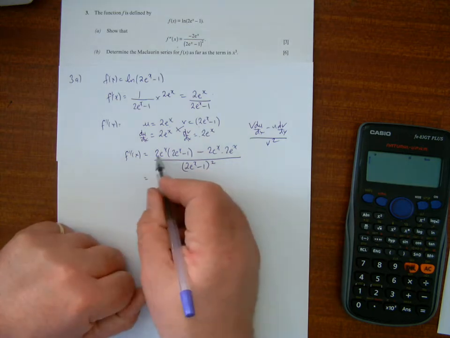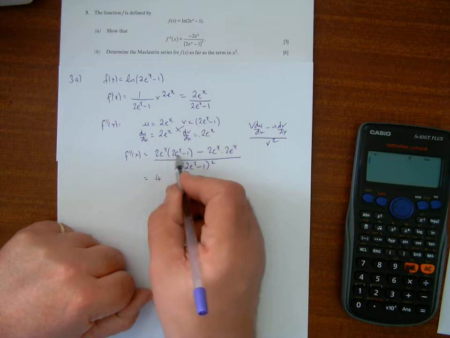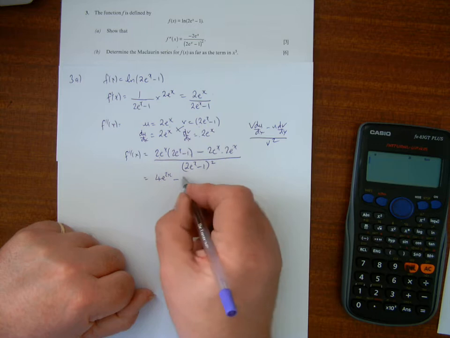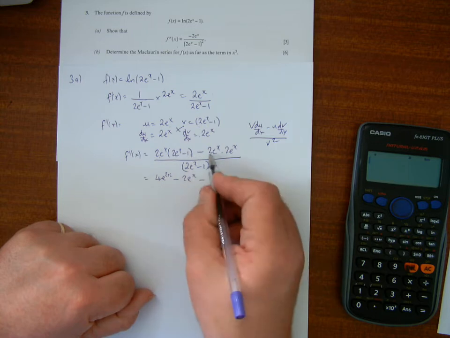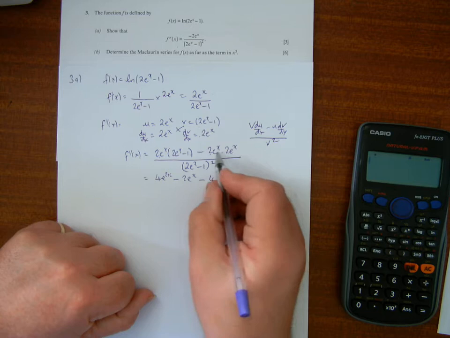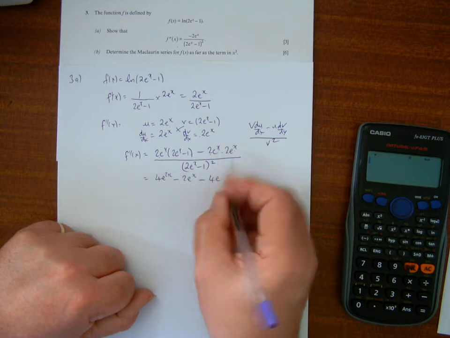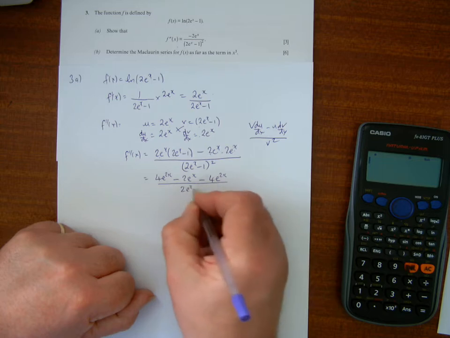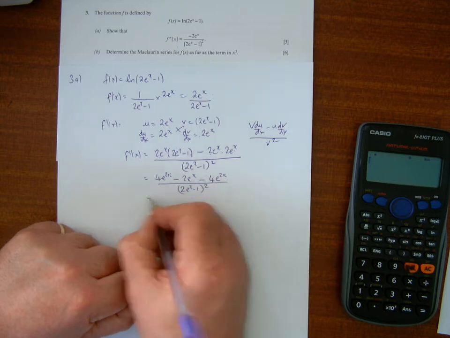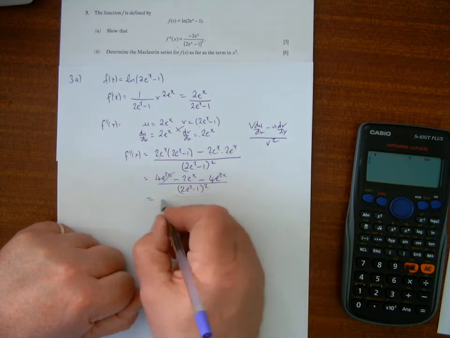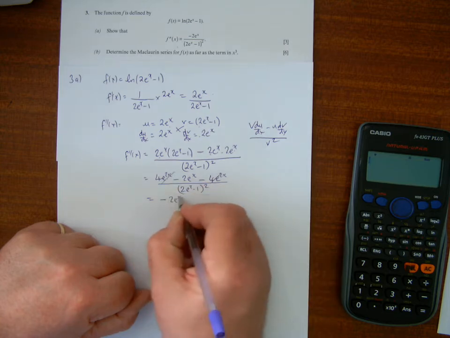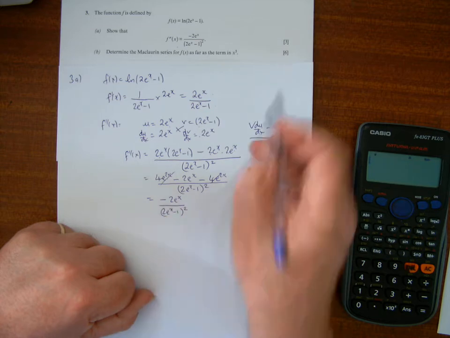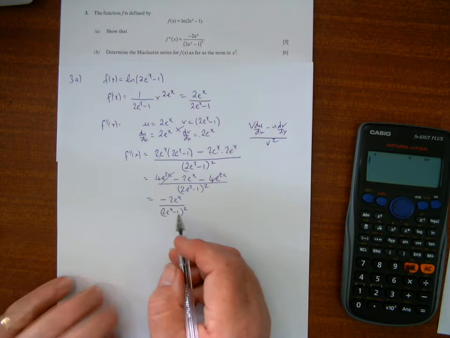So top line, multiply that, 2 times 2 is 4, e to the x times e to the x, add the powers, that's e to the 2x, minus 2e to the x, minus, and I got the same thing here, 2 2s are 4, and e to the x times e to the x is e to the x plus x, which is e to the 2x, all over 2e to the x minus 1 all squared. First and third term cancel out, so it's minus 2e to the x over 2e to the x minus 1 all squared, and that's what was asked.